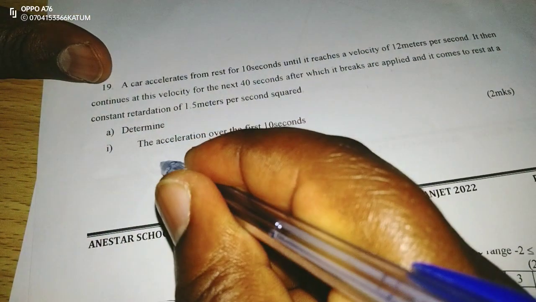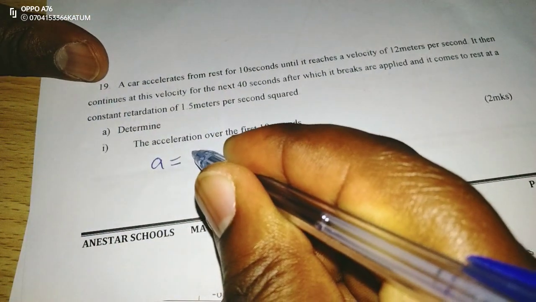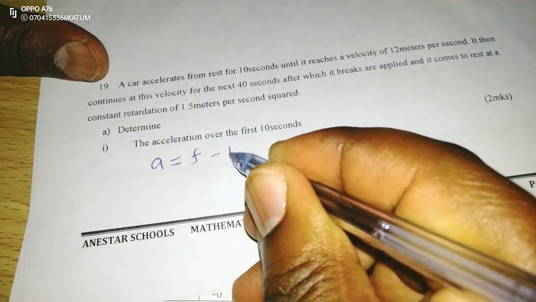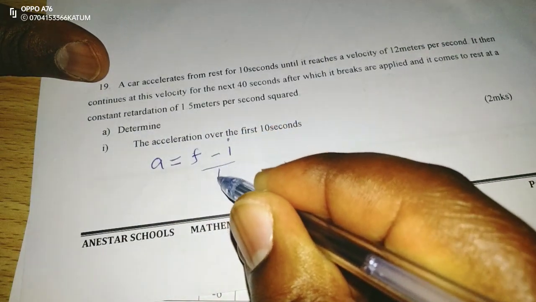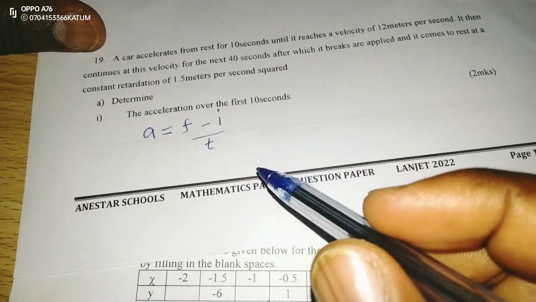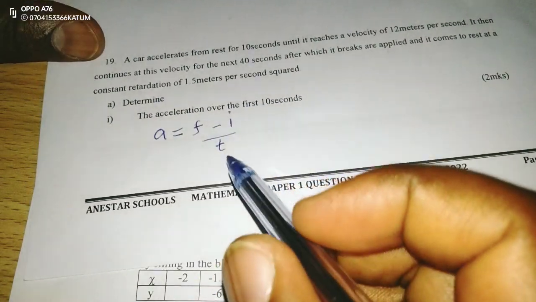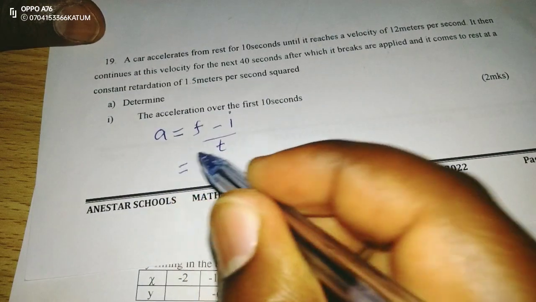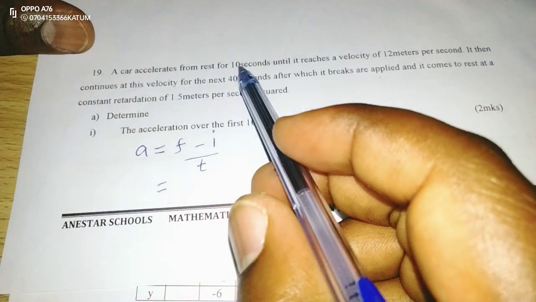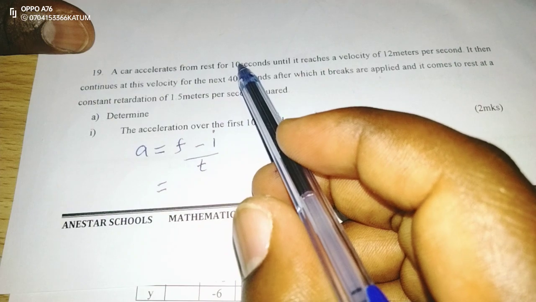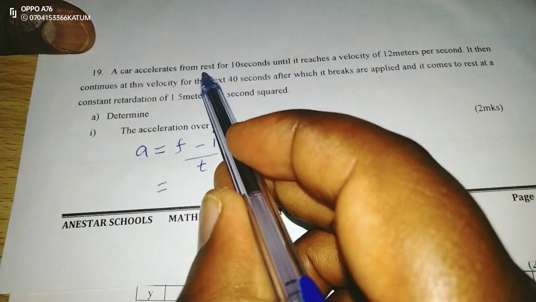It should be known that acceleration is usually given by final minus initial divided by time, because acceleration is change in velocity per unit time. So final velocity minus initial, out of the time taken. This car is accelerating within 10 seconds, and it is from rest.